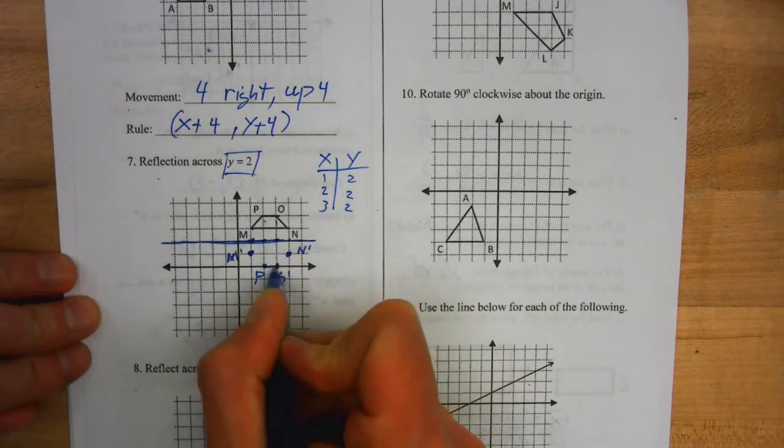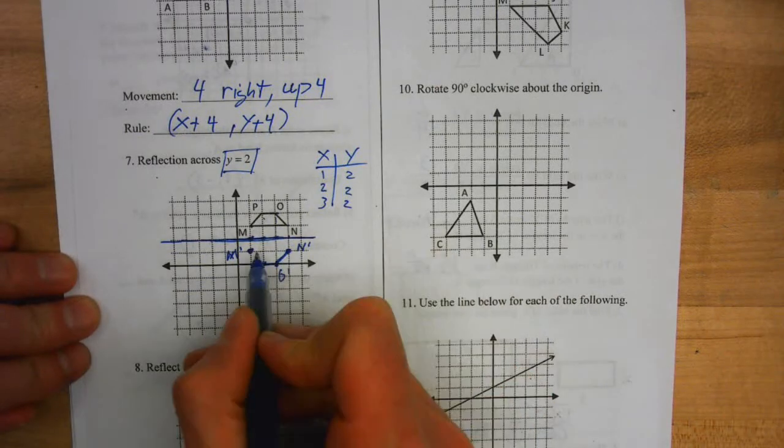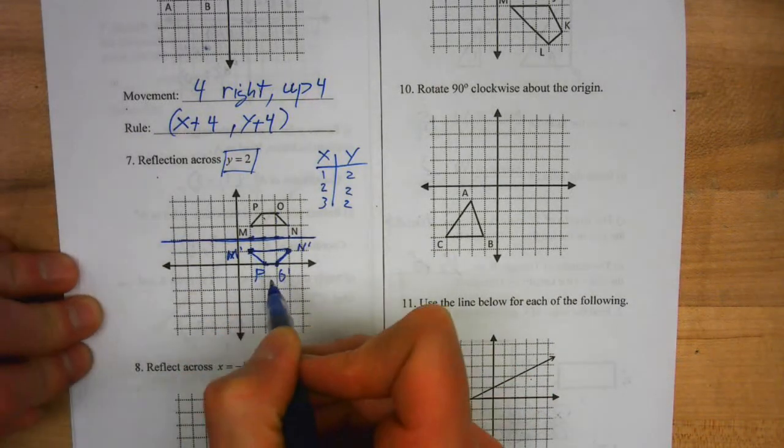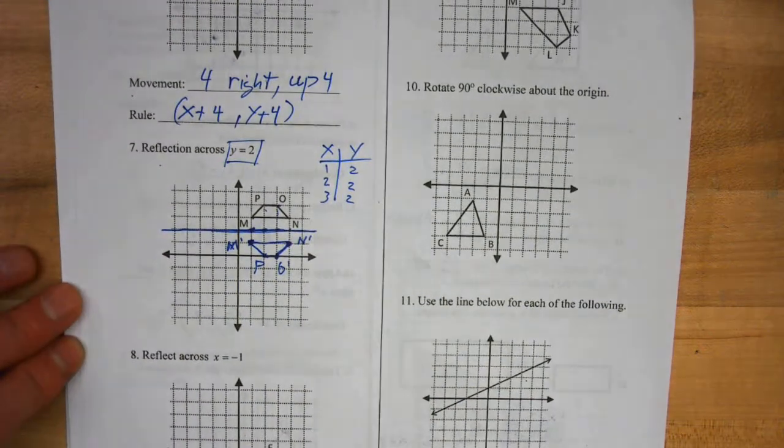So I am looking for you guys to label your points. I don't want you to just draw the random shape without labeling it. It needs to be labeled. Okay.